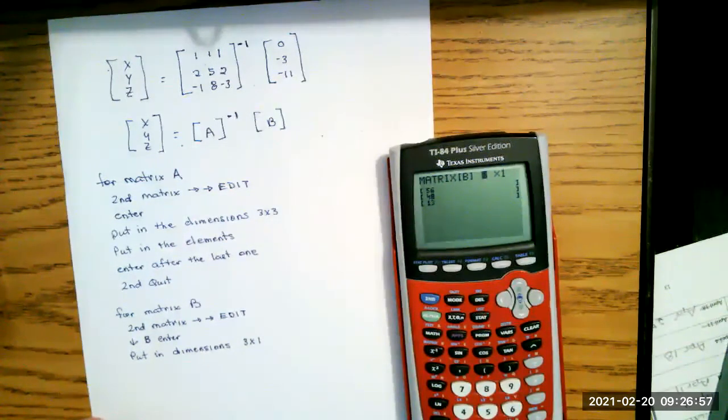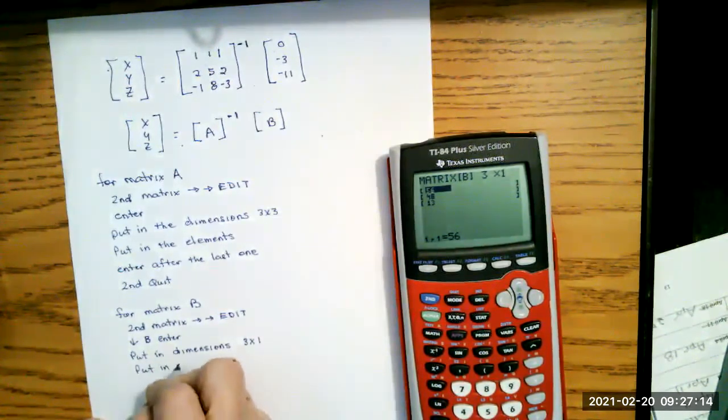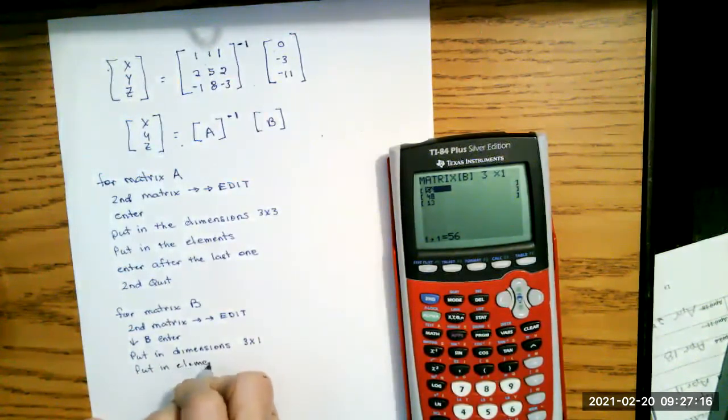So you'll have yours already set up and ready for the test. So 3 by 1 is what I put in there. And you can see that it's ready to put in your numbers. So you enter in your elements, and enter after each one.